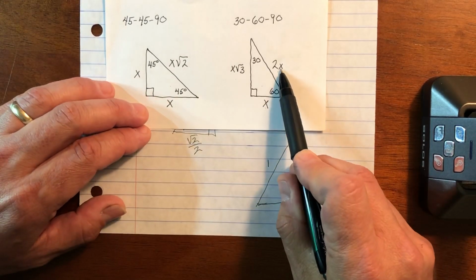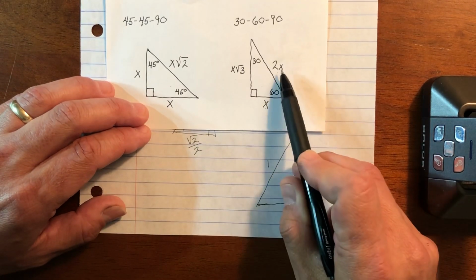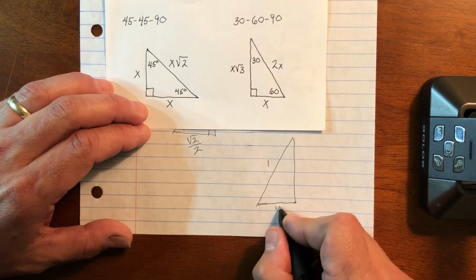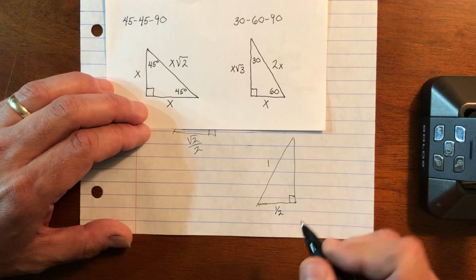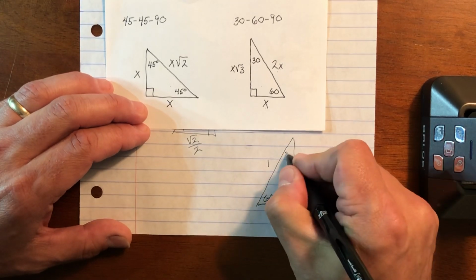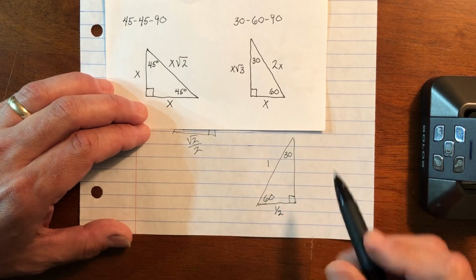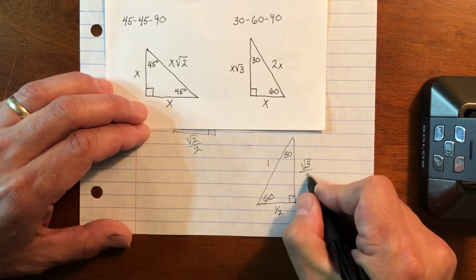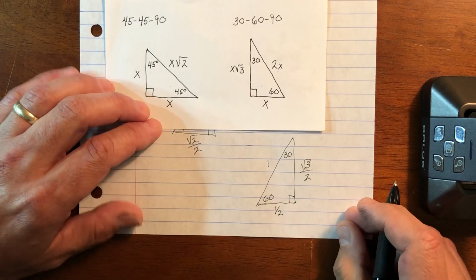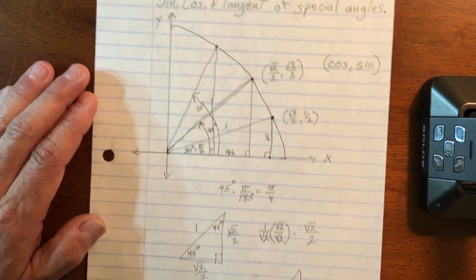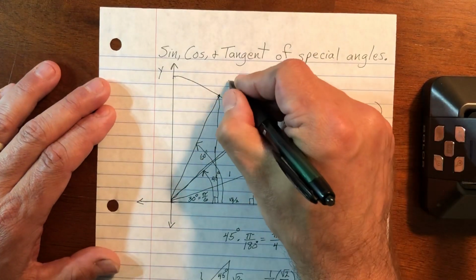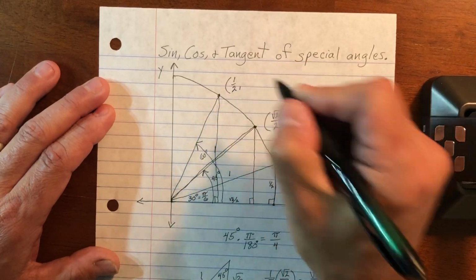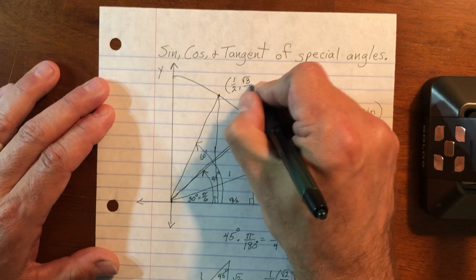Okay? Now let's use our reference triangles from the other day. If we know that the hypotenuse is 1, how do you go from the hypotenuse to the short side? You divide by 2. So that's a half. Again, there's the right angle, there's the 60-degree angle, and there's the 30-degree angle. How do you go from the short side to the long side? You multiply by the square root of 3. So that's the square root of 3 divided by 2. Therefore, on our unit circle up here, that means that the x-coordinate is 1/2. The y-coordinate is the square root of 3 divided by 2.